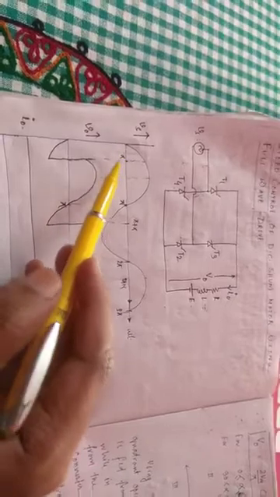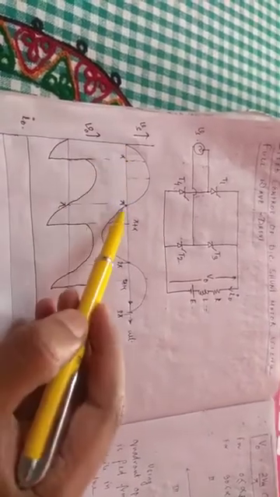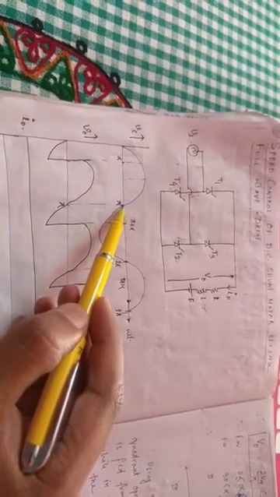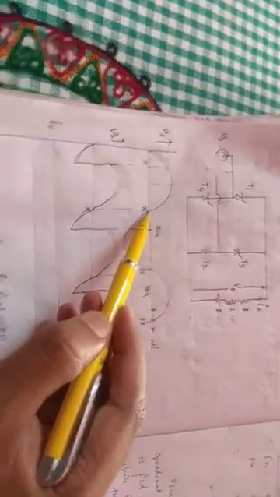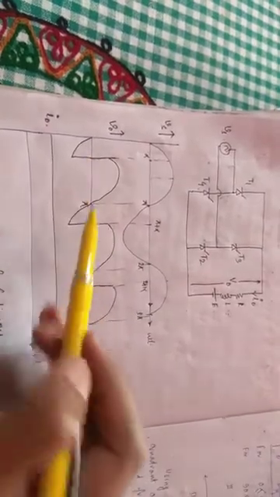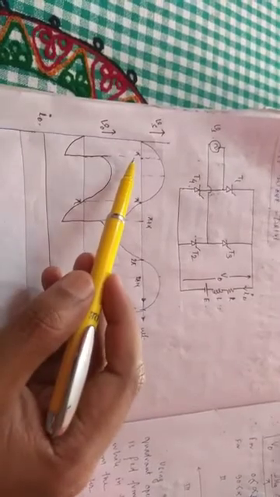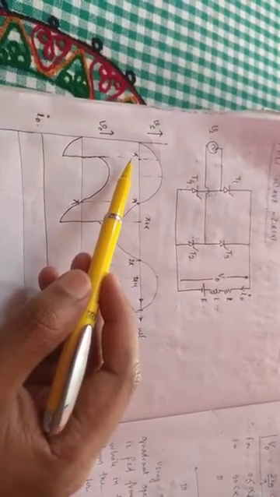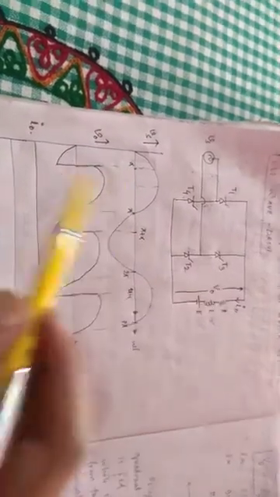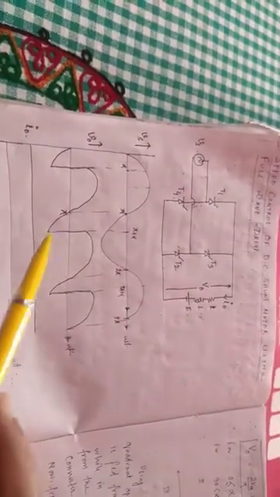This is the firing angle alpha, and this alpha can vary from 0 to pi, that is 180 degrees. As we vary alpha, the waveform will keep changing, but here we have shown the waveform for a particular value of alpha. So for this value of alpha, we get an output voltage waveform like this.